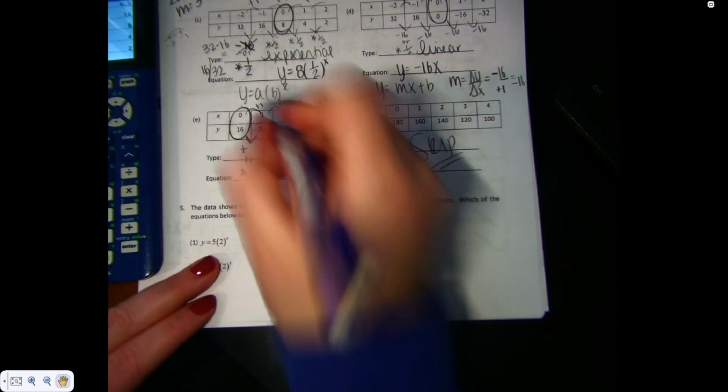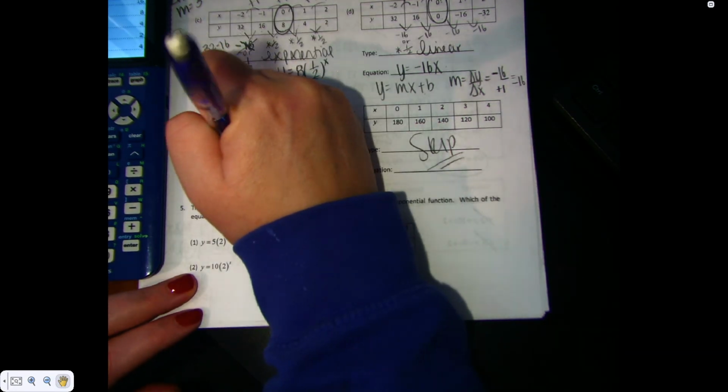So I'm noticing 16, 20, 25, the numbers are getting bigger. So that means I'm adding something, or what am I multiplying by? Okay, I'm adding, or I need to figure out what I'm multiplying by. So what am I adding? Well, that's just the difference between these two numbers. So 20 minus 16 equals 4. So either I'm adding 4, okay, or what am I multiplying by?